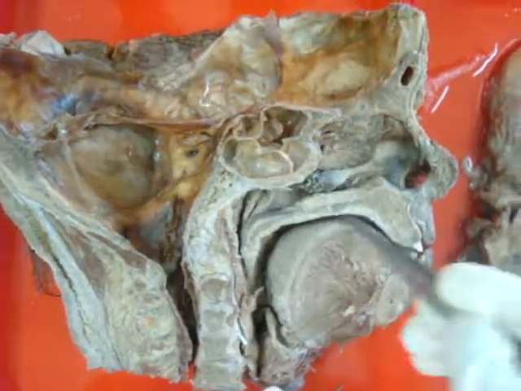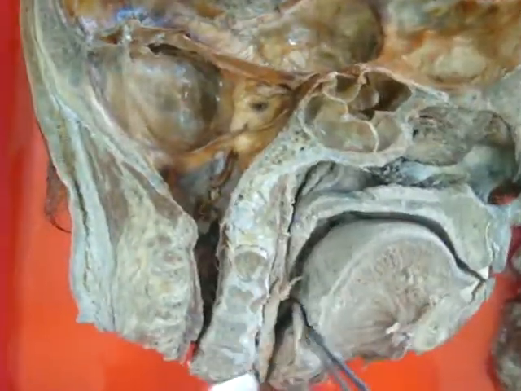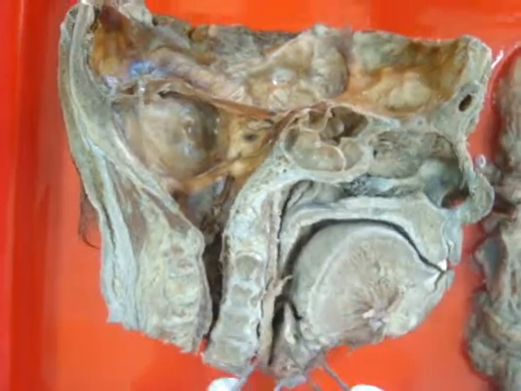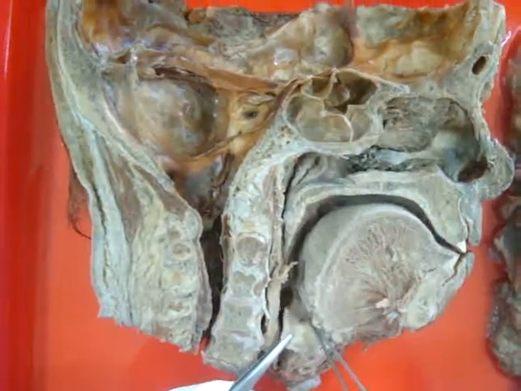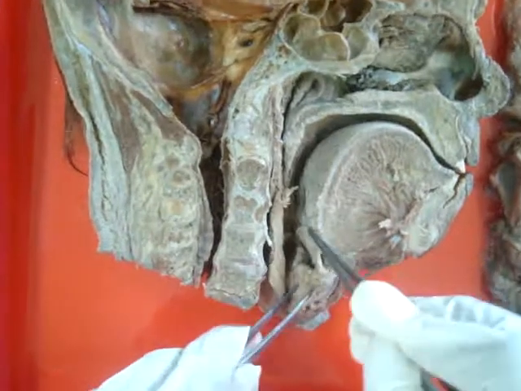So let us see over here. This is the anterior 2/3 of the tongue. This is the posterior 1/3. This is the epiglottis. This is the anterior surface of the epiglottis. This is the posterior surface.